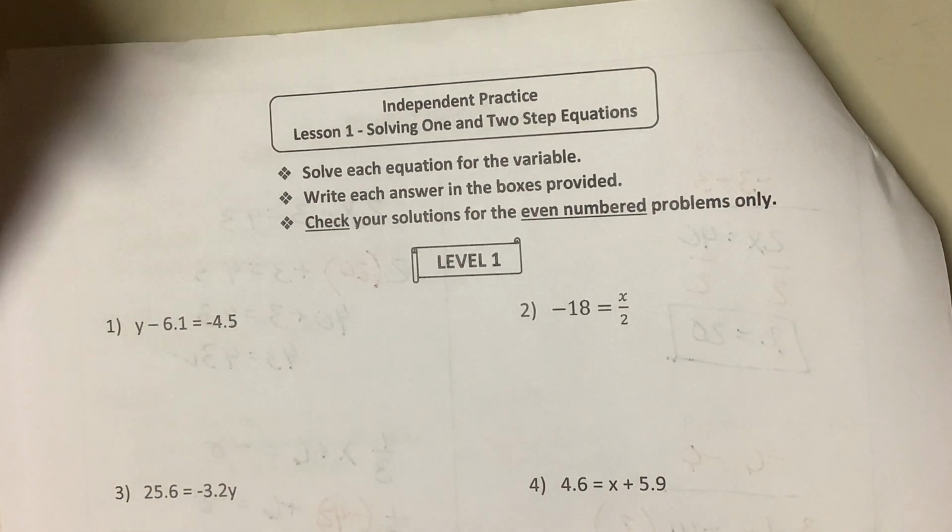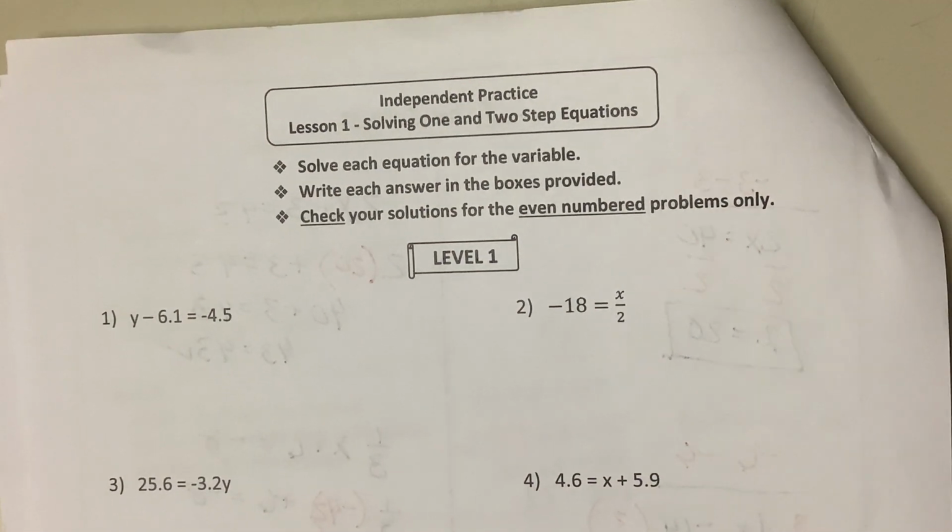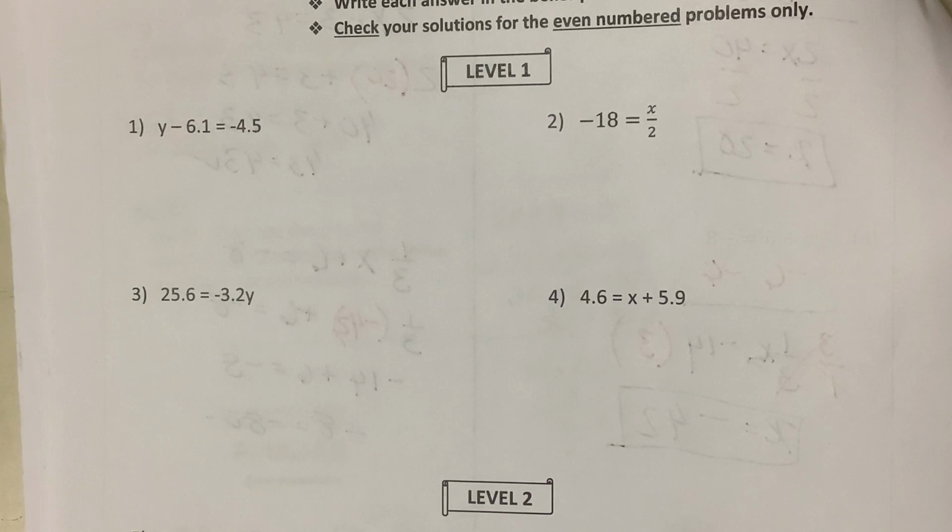I forgot to provide a box. Check your solution for the even number problems only. So that makes life a little easier, doesn't it? All right, let's start with the first problem.